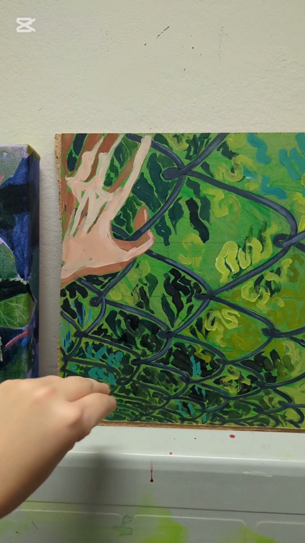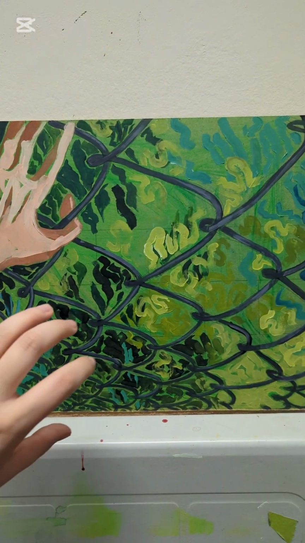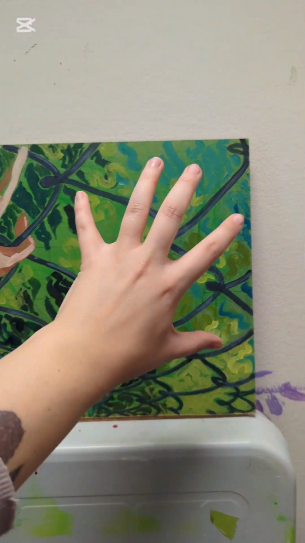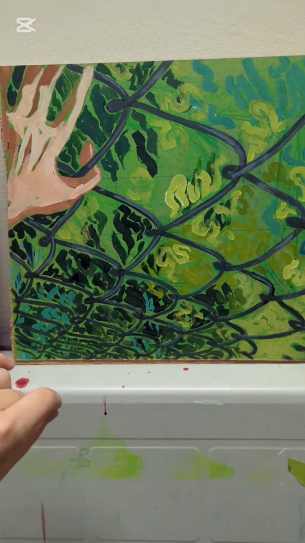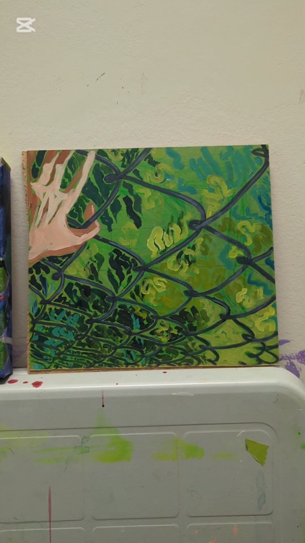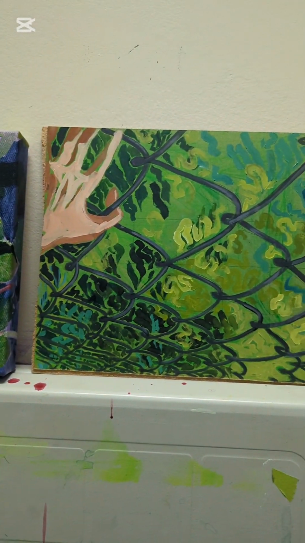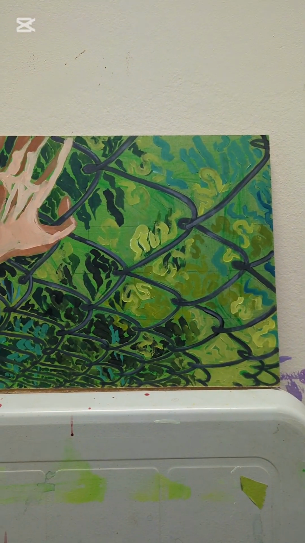This draws the eye a lot more, and so ratio-wise, this is bigger than this, but it feels fairly balanced because the heavier side is smaller.